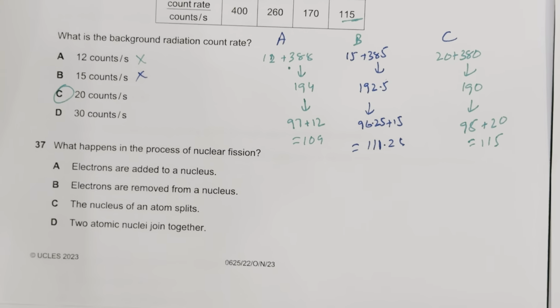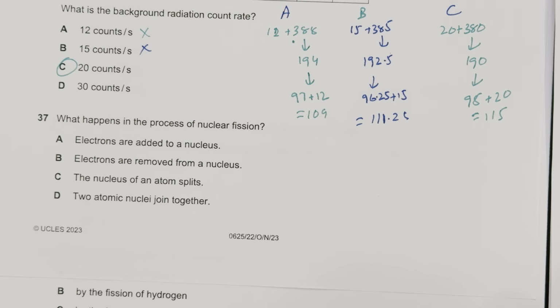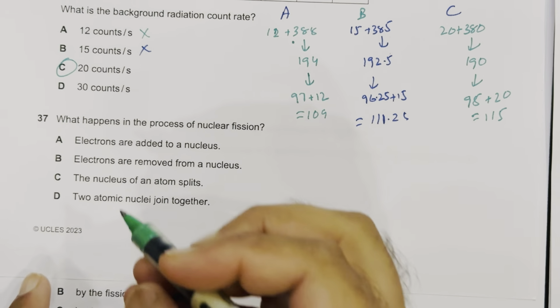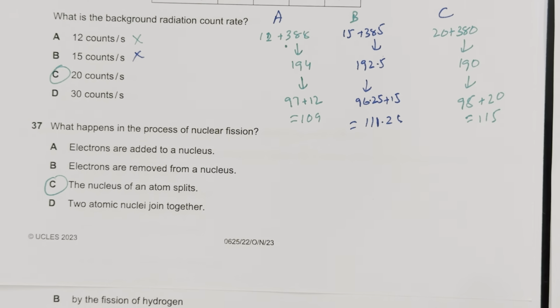Moving to question number 37. What happens in the process of nuclear fission? Okay. We know that in nuclear fission an atom splits up, so the unstable nucleus splits up. So option C is the right option. Moving to question number 38.